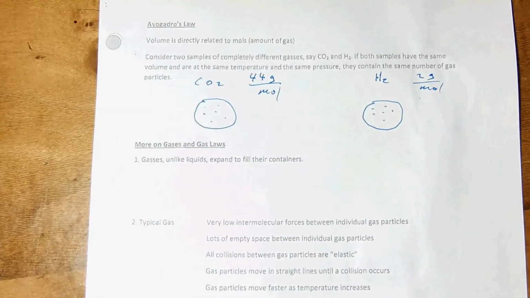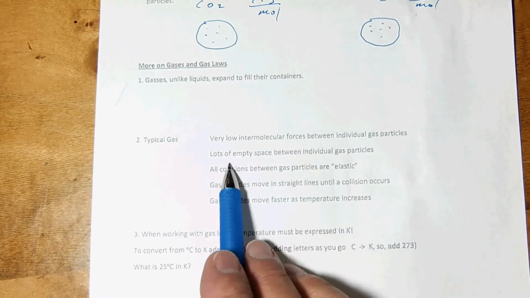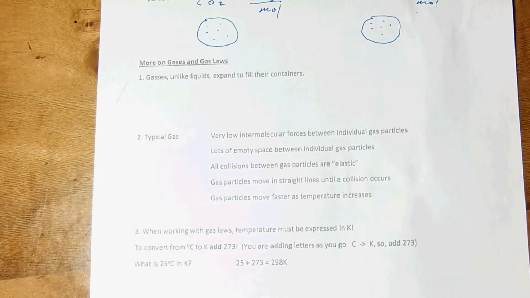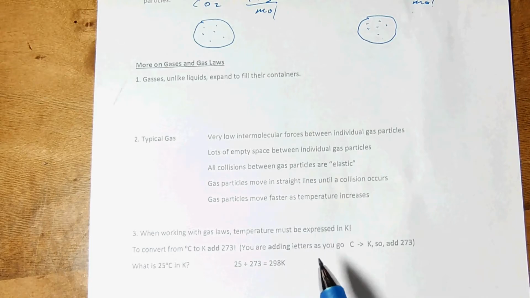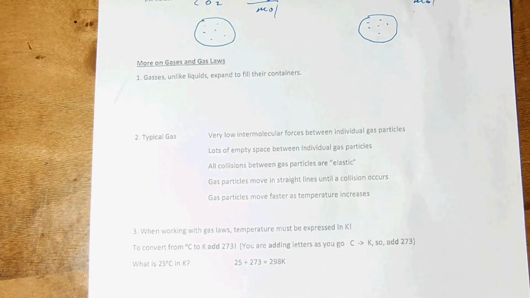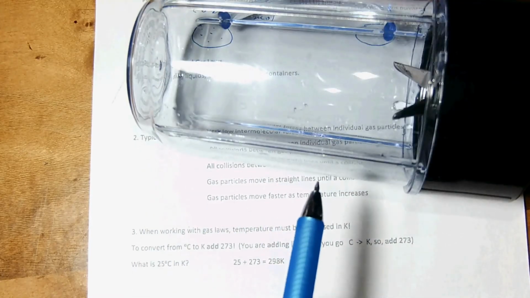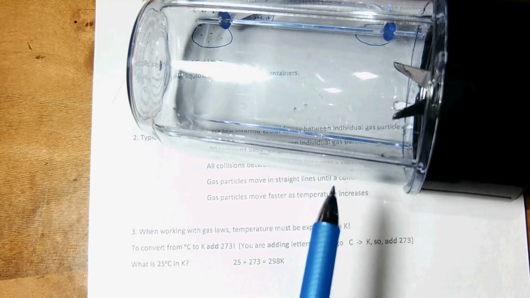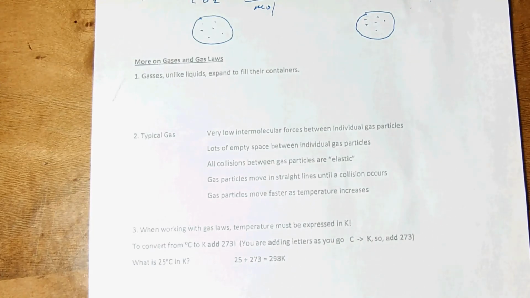So those are your gas laws. Typical gases, things you gotta know about them: very low intermolecular forces, lots and lots of empty space. Don't worry about the elastic collisions, but do know that gases will expand to completely fill whatever container they're in, whereas liquids do not expand to fill their containers. And of course know that gases are highly compressible, liquids and solids are not. We'll move on to calculations in the next video.